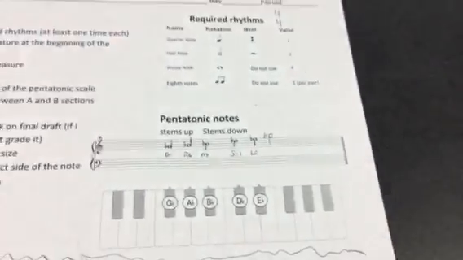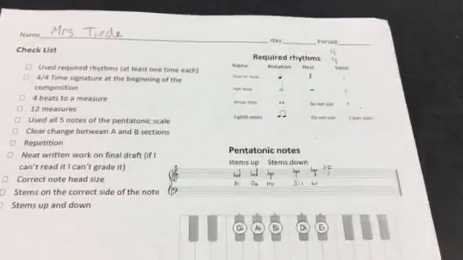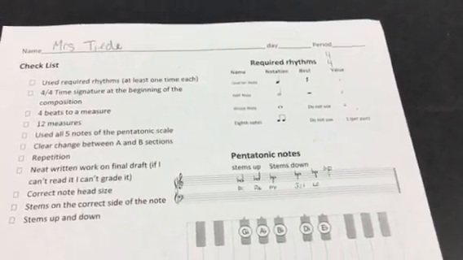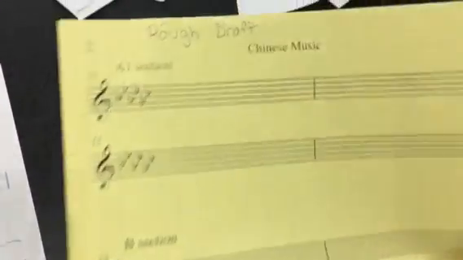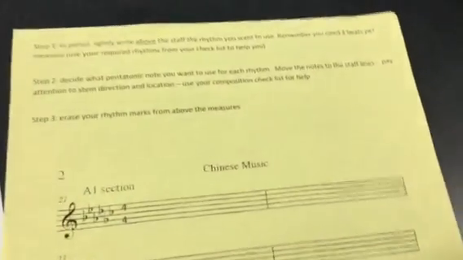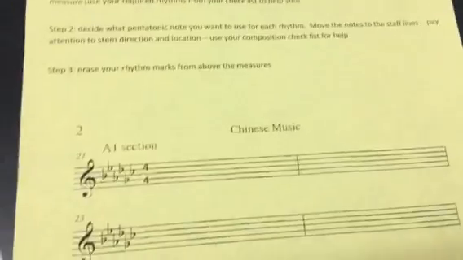Now, oh my gosh, Mrs. Tidy, we're freaking out. We have no clue what's going on. Guess what? We're going to do an example together. So here's your yellow paper. This is where you wrote your rough draft. Flip it over, and on this paper, I have an example section for you.